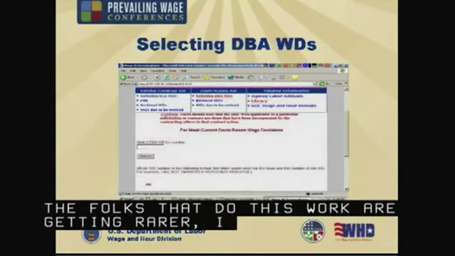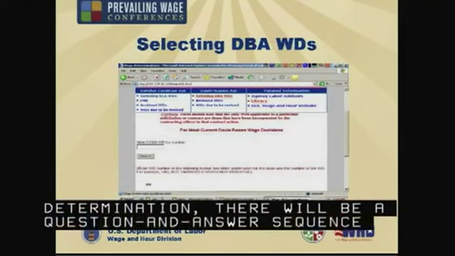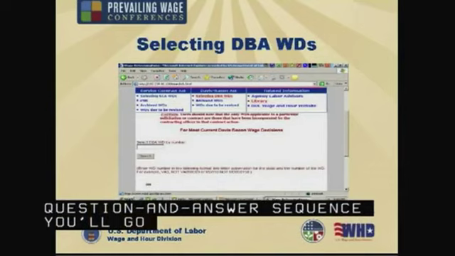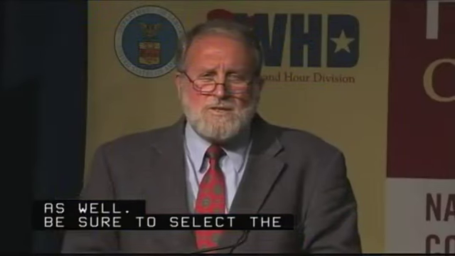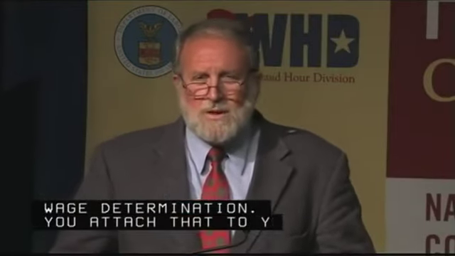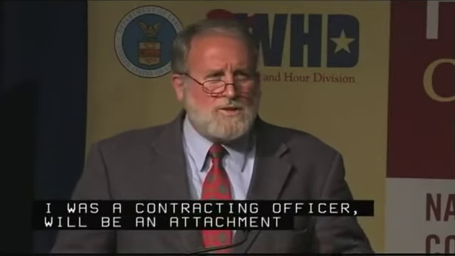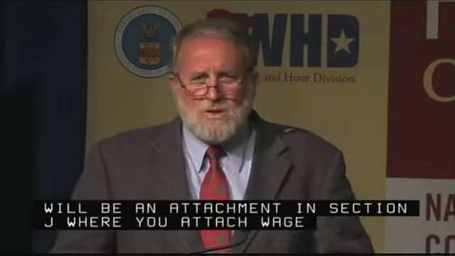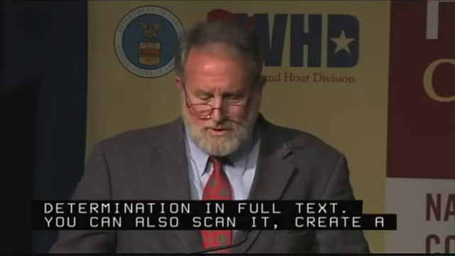Now, selecting the right wage determination, there'll be a question and answer sequence that you'll go through. It shows with links to the library as well. Be sure to select the printer-friendly version of the wage determination, and then you actually print off that wage determination. You attach that to your contract. Most of the contracts I do, or did when I was a contracting officer, it would be an attachment in Section J, where you attach the wage determination in full text. You could also scan it, create a PDF, and then put it in an electronic library for your particular procurement.